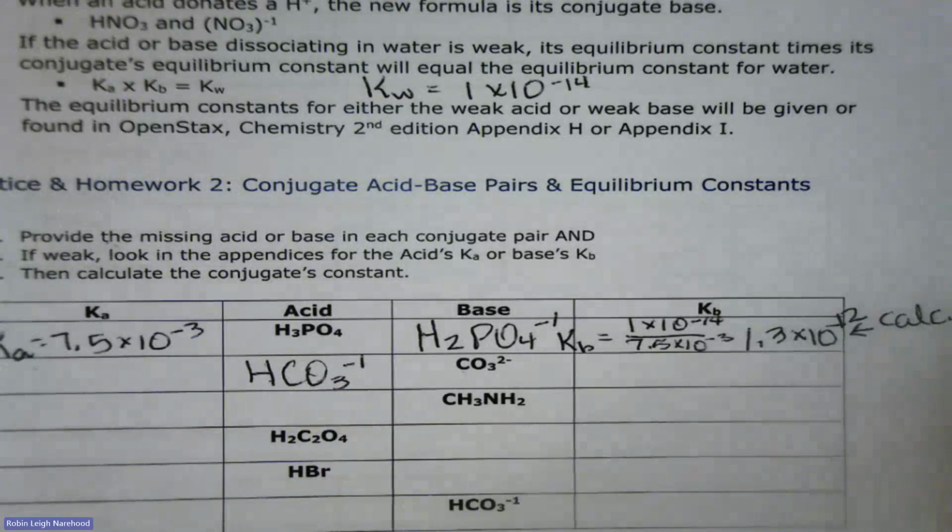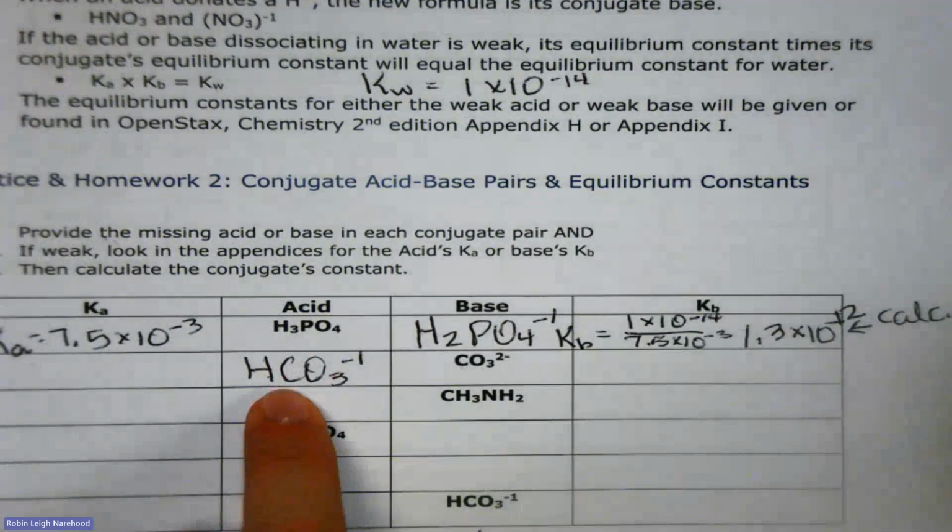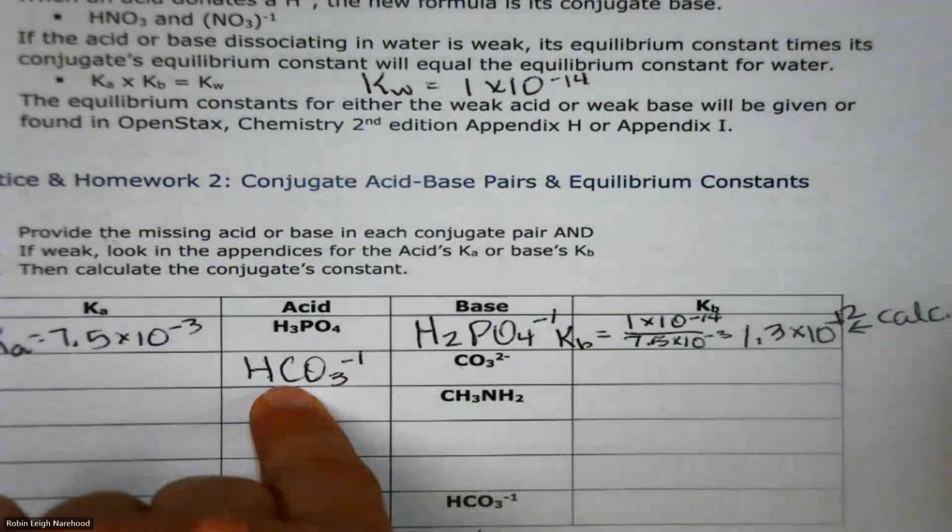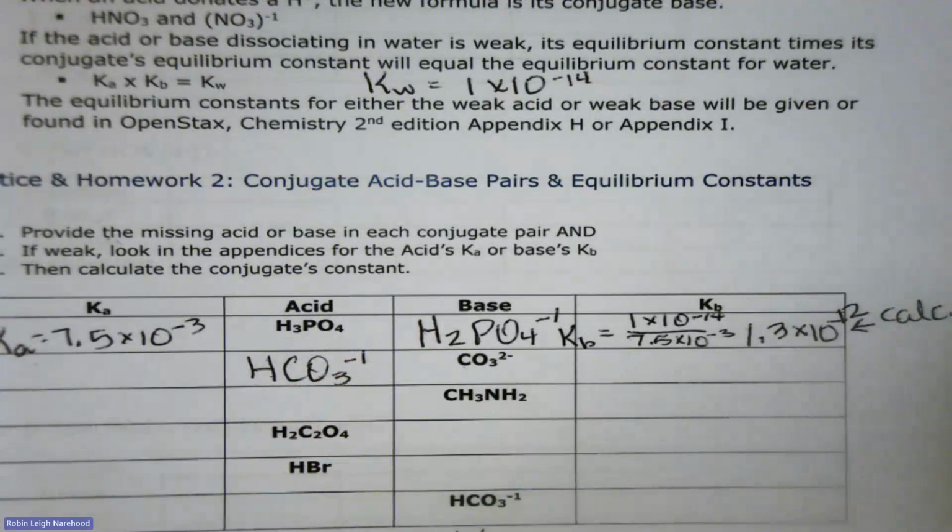If you don't know the name of it, this is bicarbonate, but ion names are not in the chart. The original acid is. And so you would just try to find this formula right here. If you scroll through, you would find that ion underneath H2CO3.